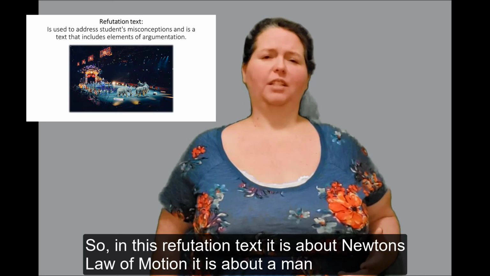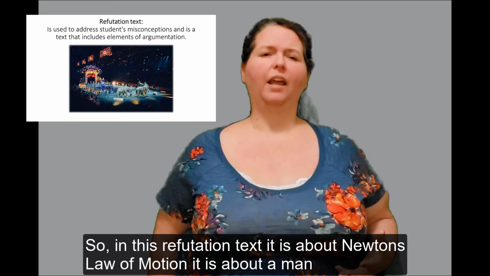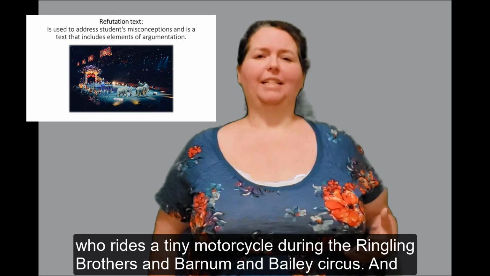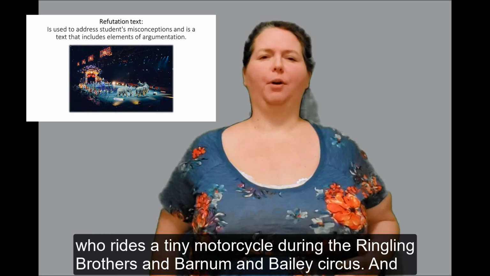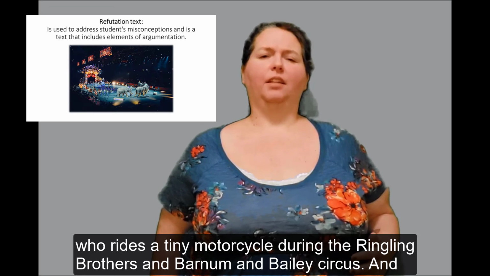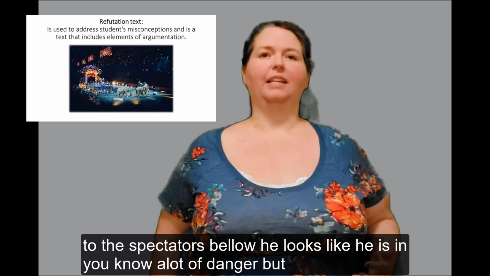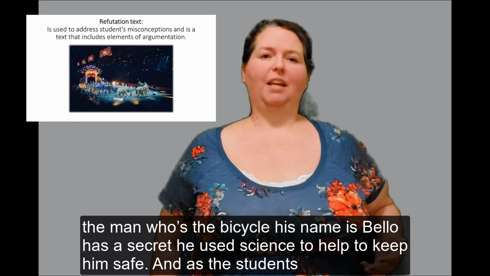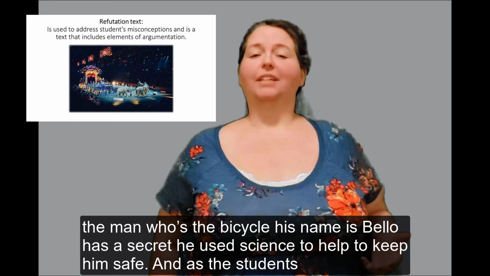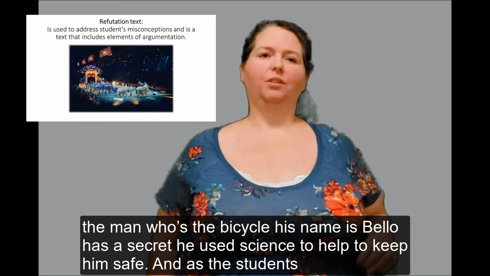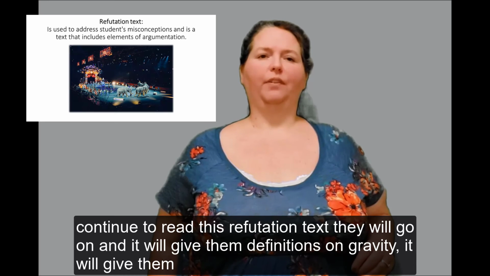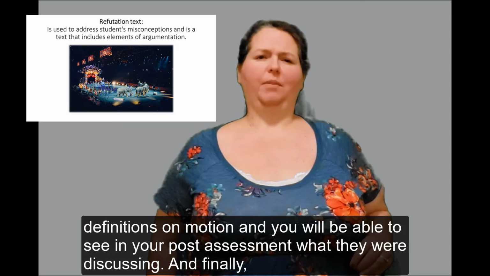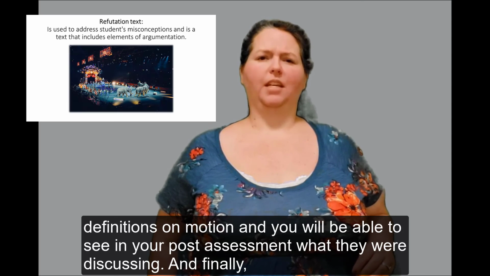So in this refutation text, this is about Newton's law of motion. And it is about a man who rides a tiny motorcycle during the Ringling Brothers and Barnum and Bailey circus. And to the spectators below, he looks like he's in a lot of danger, but the man who's riding the bicycle, his name is Bello, has a secret. He used science to help keep him safe. And as the students continue to read this refutation text, it will go on and give them definitions on gravity, it will give them definitions on motion, and then you will be able to see in your post-assessment what they were discussing.